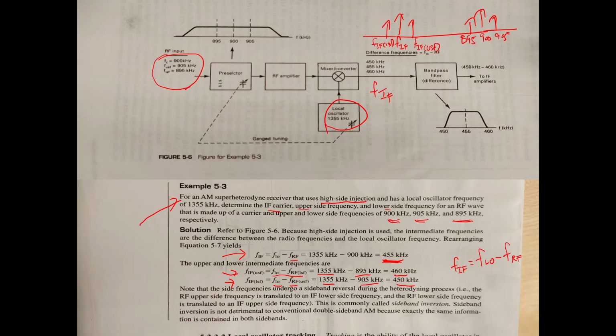Okay. So we have asked this question previously in the final exam as a sub question for chapter 3. Kita pernah tanya soalan ini, very simple. You just need to convert the given RF frequencies into intermediate frequencies. So you convert this one. You see that it's already been drawn here from 450 until 460 kilohertz.